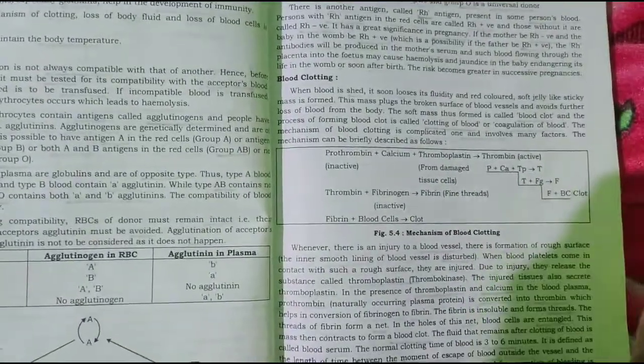You will study the disorders of blood, and the blood groupings, and also the blood clotting. Okay.